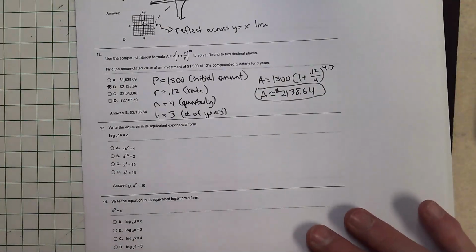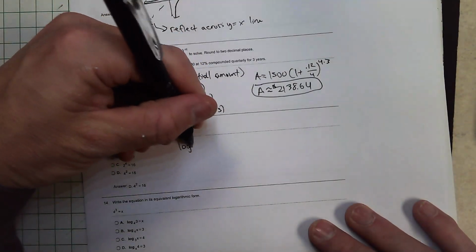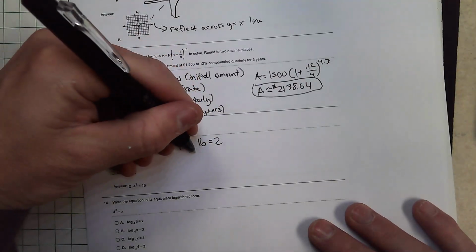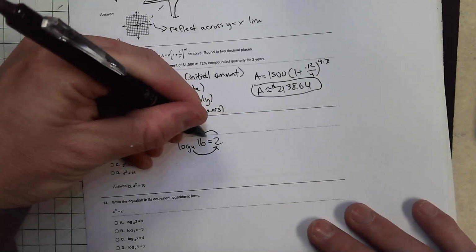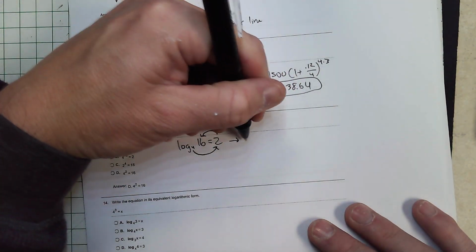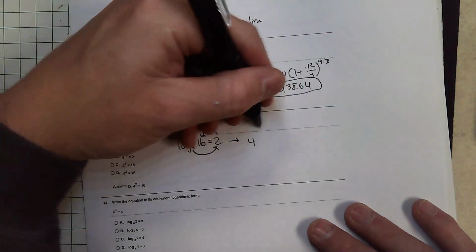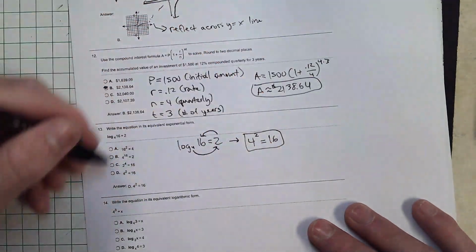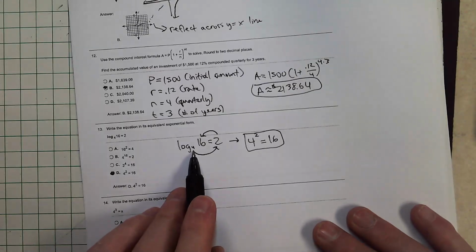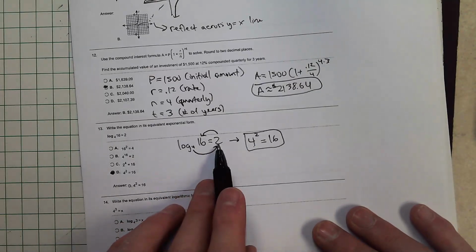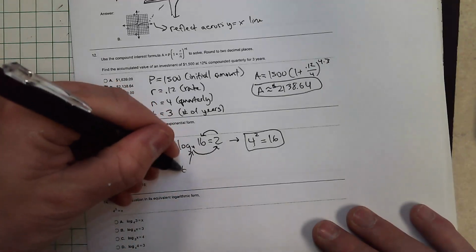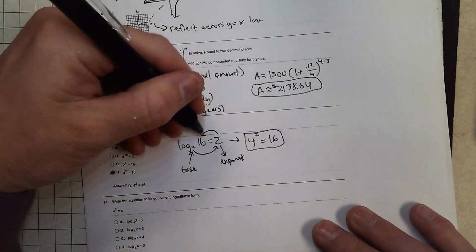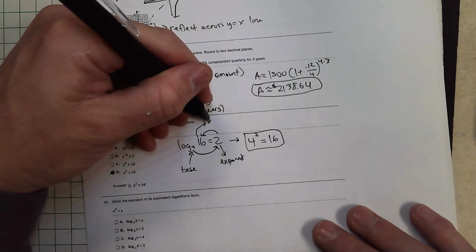13, write this equation in equivalent exponential form. So log base 4 of 16 equals 2. So you're going to do a counterclockwise motion. So this is your base, this will be the exponent 2, and it equals the number 16. So 4 squared equals 16. You start with the base, so this starts as your base down here. This is your exponent. And this is the number it's equal to, after the equal sign.